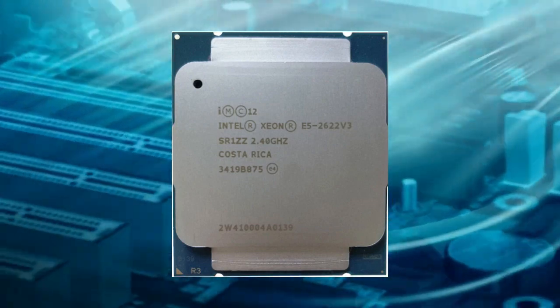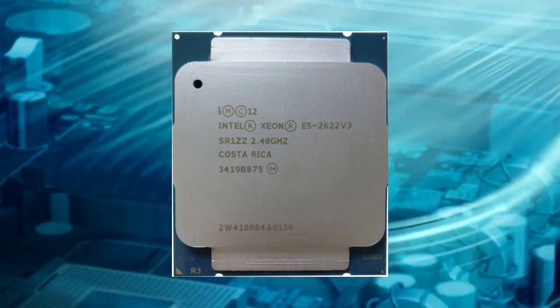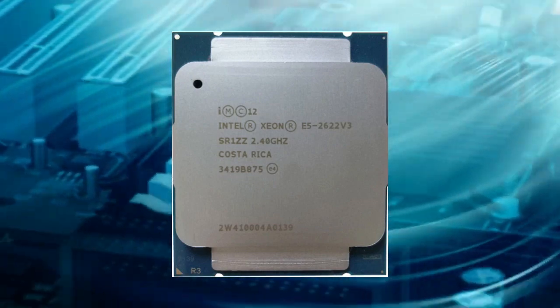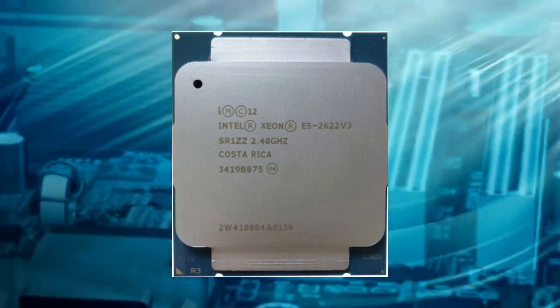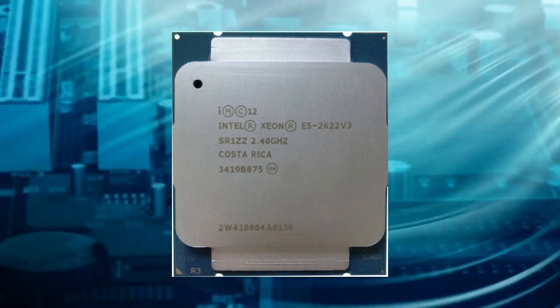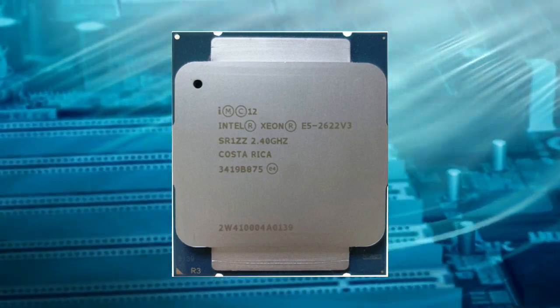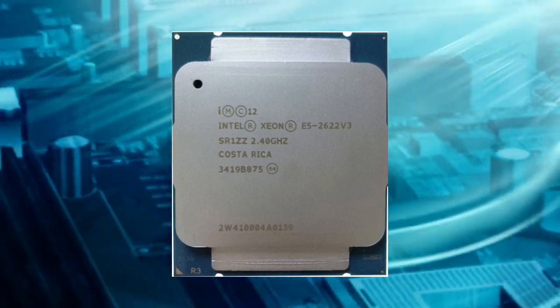Architecture. The Intel Xeon E5-2622v3 CPU is based on the Haswell microarchitecture, which was first introduced in 2013. This microarchitecture features a number of improvements over its predecessor, including improved branch prediction, increased cache sizes, and support for the AVX2 instruction set.